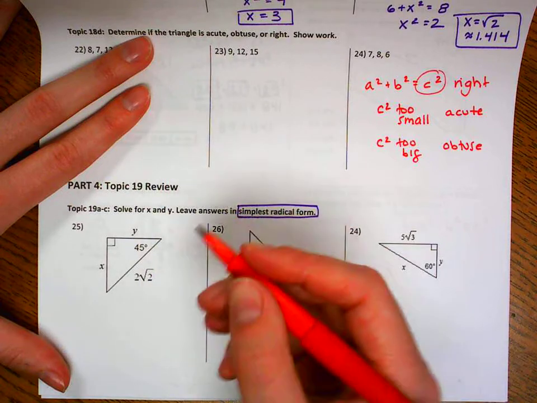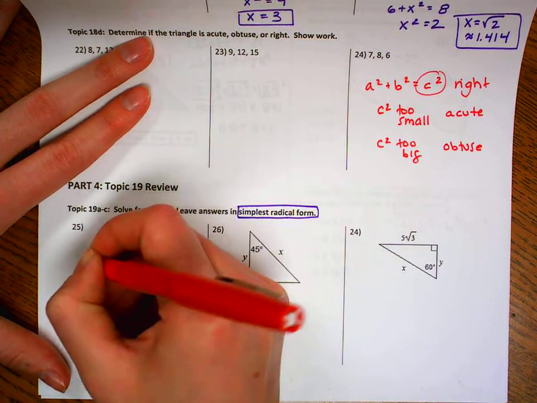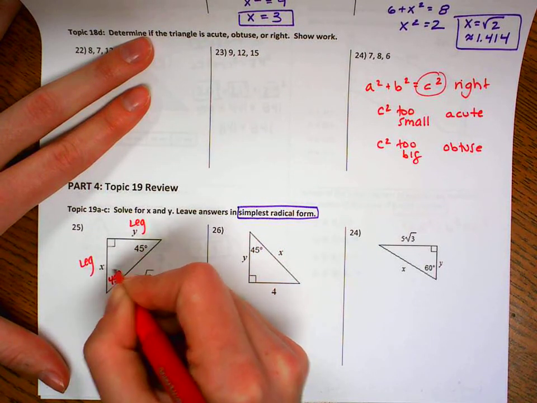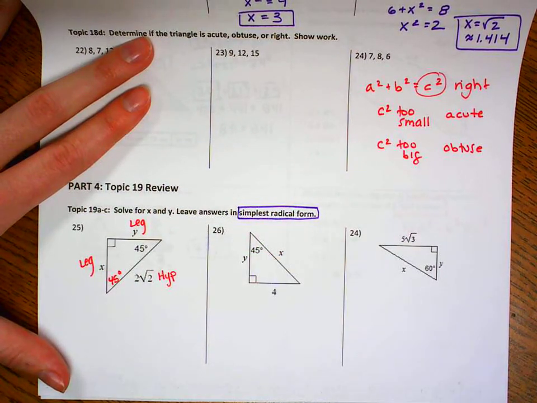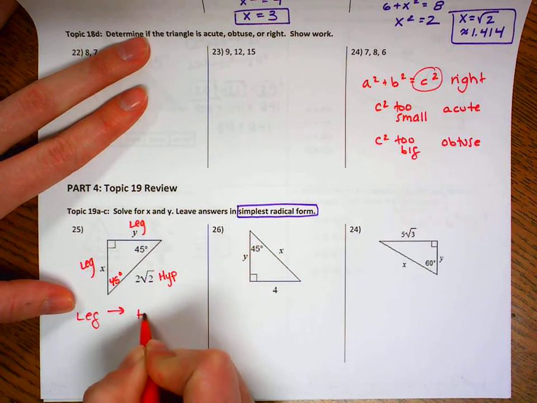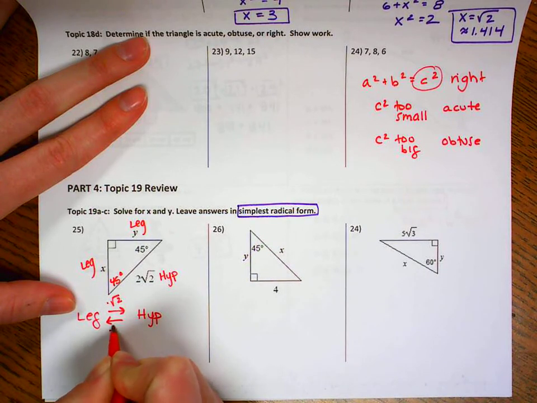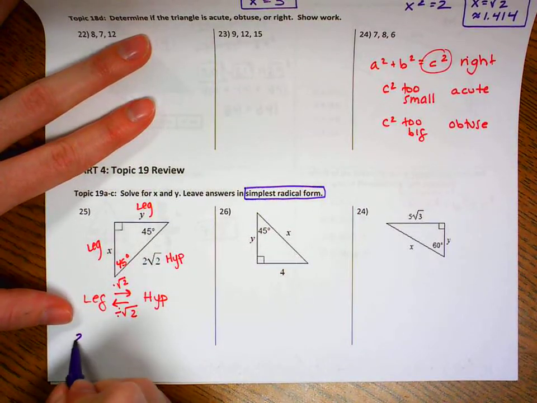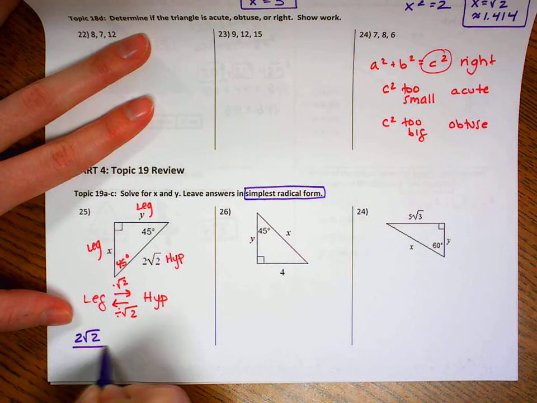In my class, I know some teachers use the ratios. What I do is I say, okay, these are the two legs of a 45, 45, 90 triangle. Because that's 45, we know that's 45, and these are going to be exactly the same. This thing right here is going to be my hypotenuse. If I want to get from my leg to my hypotenuse, I multiply by root 2. If I want to get back to my leg, I divide by root 2. So notice I have the hypotenuse. If I want to find the length of my leg, go this way, I have to divide by root 2.